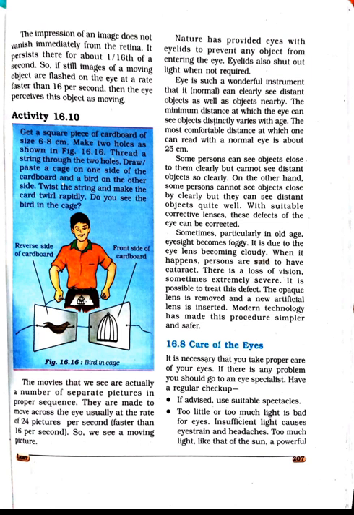And you know, nature has provided eyes with eyelids to prevent any object from entering the eye. The eyelids also shut out light when it is not required. The eye is such a wonderful instrument that it can see clearly distant objects as well as objects nearby.